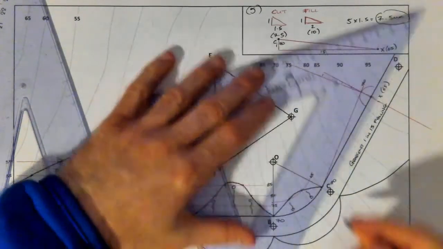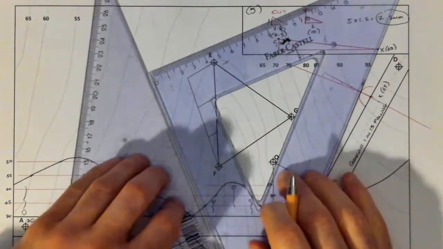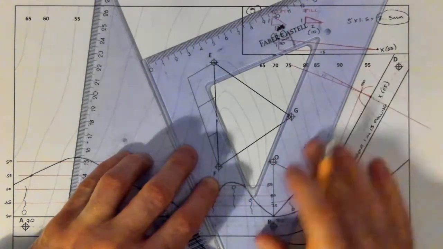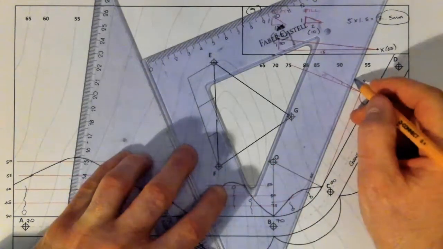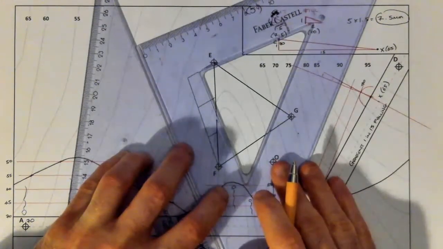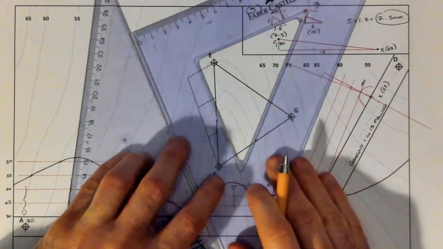Now, sliding set squares. So, if that one was 70, this one is going to be 75 when we're cutting. This one's going to be at 80. This one's going to be at 85.